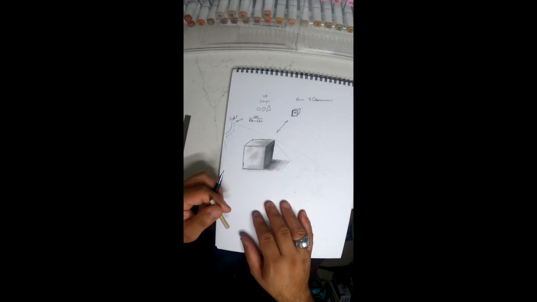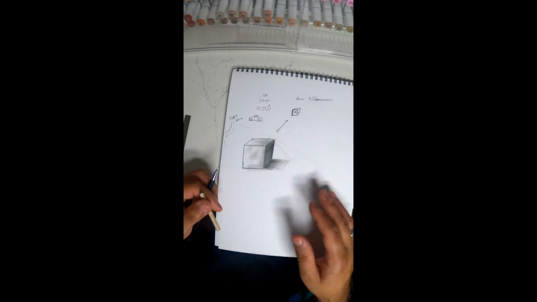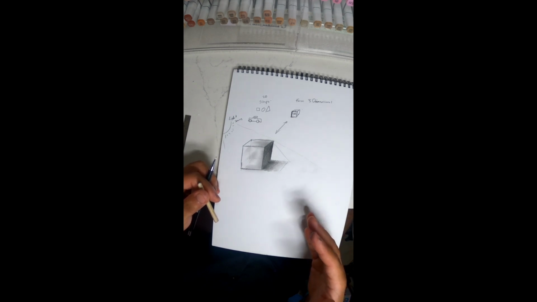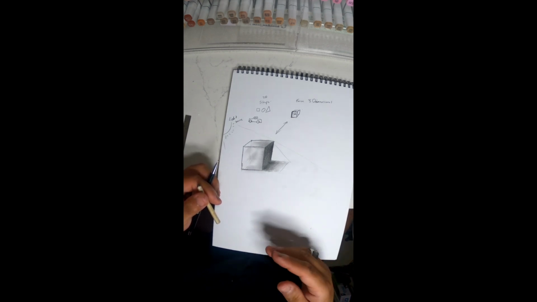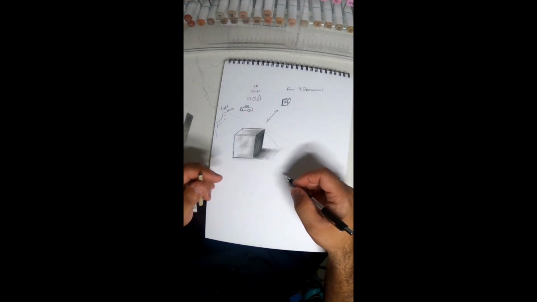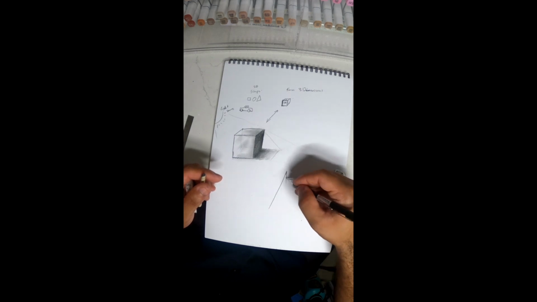This is form. There's also spheres, prisms, pyramids that we can do. Let's go ahead and do the three-dimensional triangle. Now the triangle looks like a pyramid.